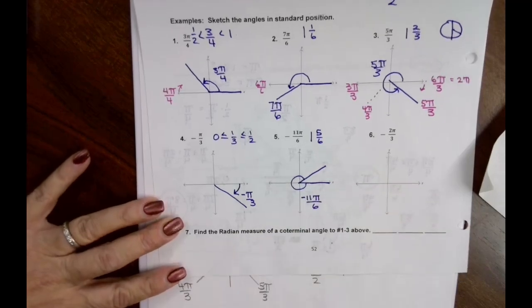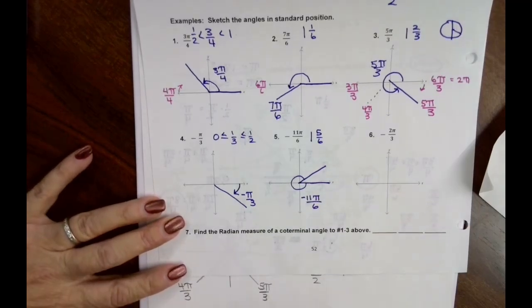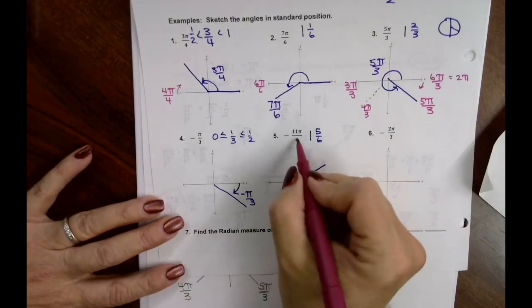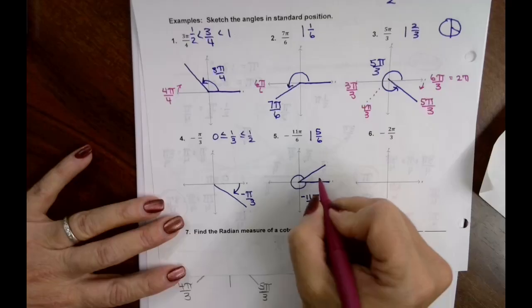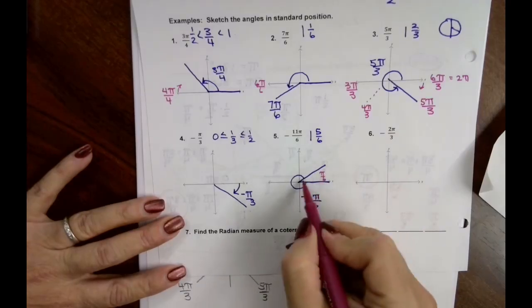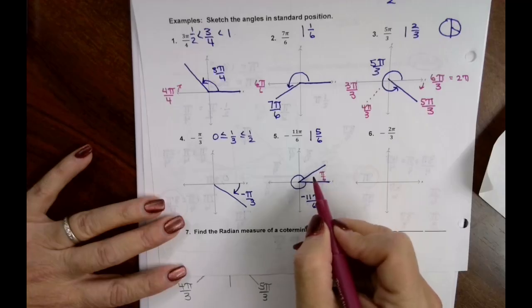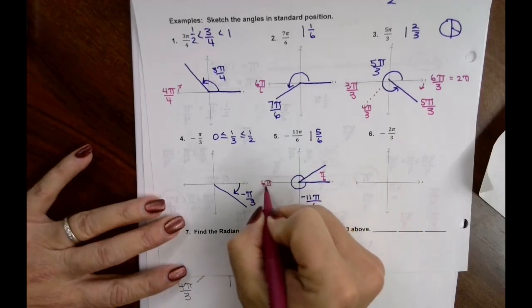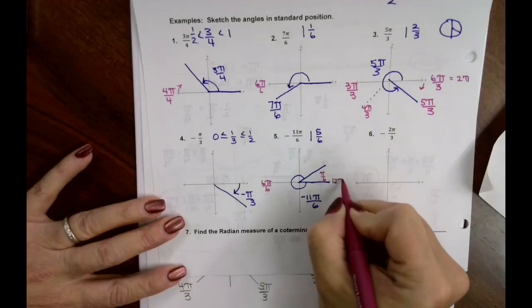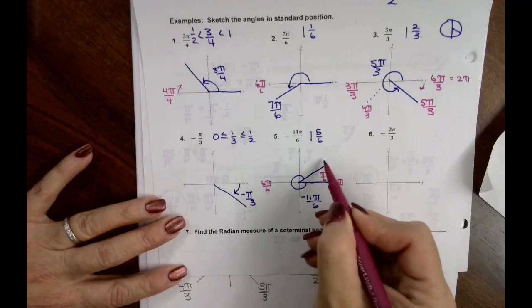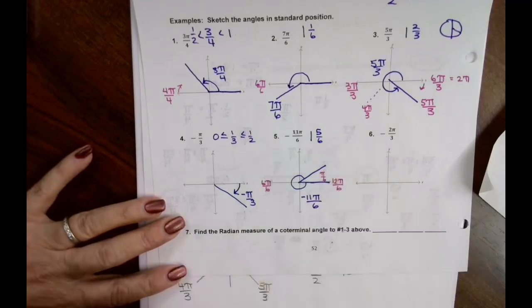Now, another way that you can think about this is, what would be my coterminal angle? What would be my angle that would give me a full revolution? And that would be this, pi over 6, right? So I know that it's going to end up in this quadrant. The other way to think about it is if I go all the way around, so this would be 6 pi over 6, that doesn't change, and this would be 12 pi over 6. So if I'm going in the negative direction, I'm going to go 1 less, and that's why this would be negative 11 pi over 6.